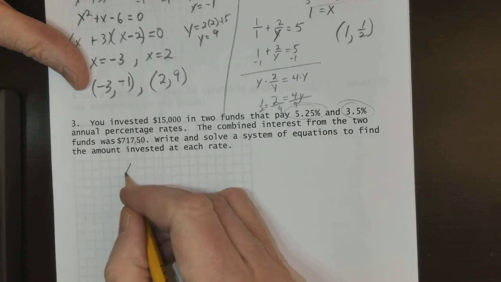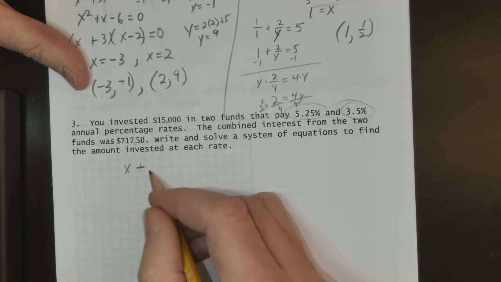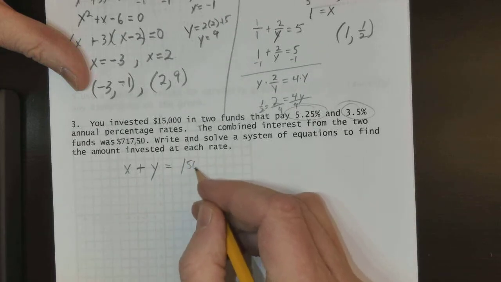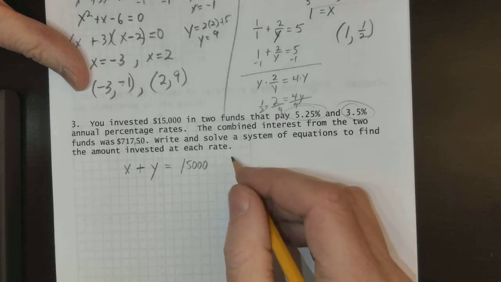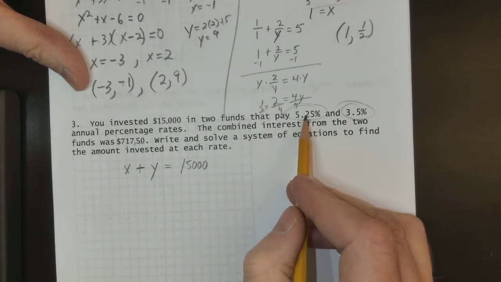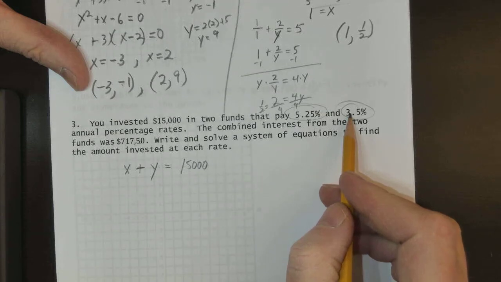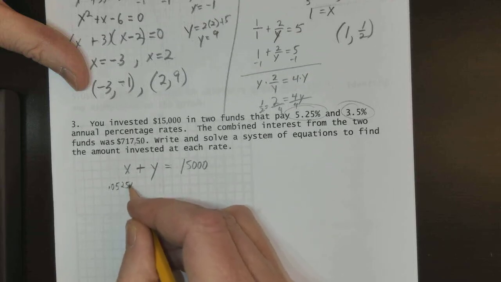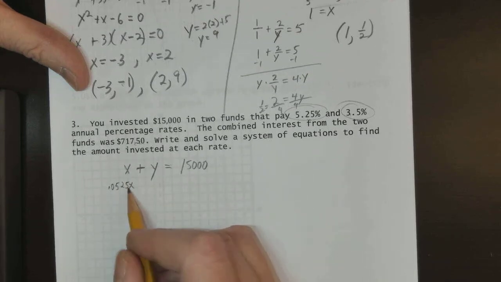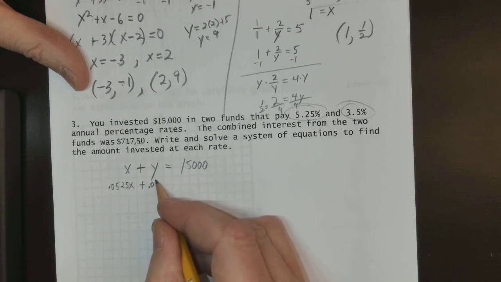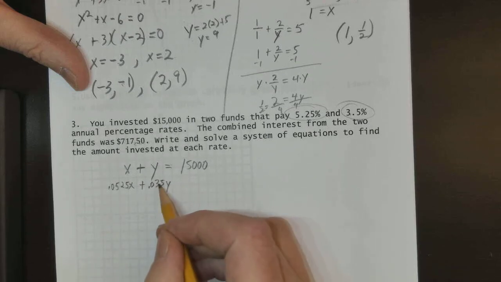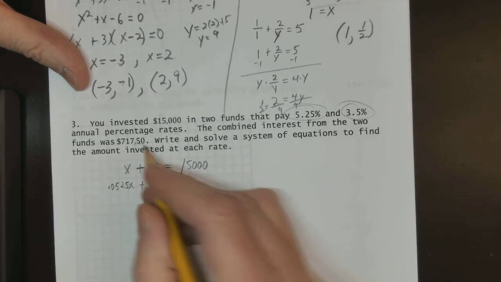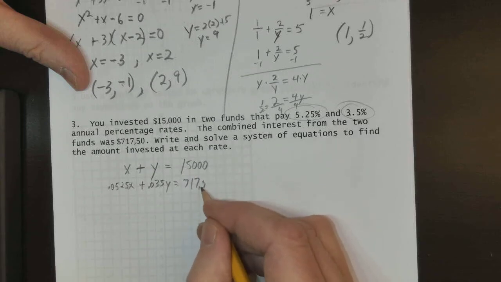Okay, well, first of all, just the total principals on both of those, x plus y, adds up to 15,000. Okay, x we'll call Fund 1 at 5.25%, y Fund 2 at 3.5%. And then I'm going to take 0.0525 times x. That'll give me the interest that the account x earned, plus 0.035 times y. That'll give me the interest that Fund 2 is getting. And when I added those, it said that was $717.50.